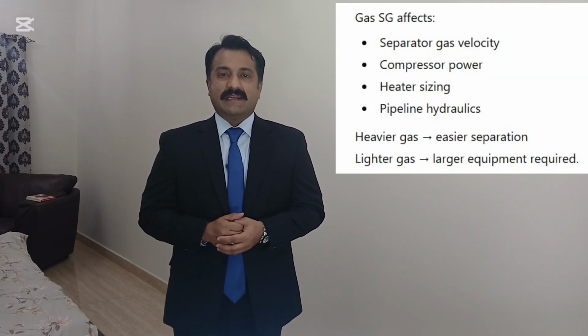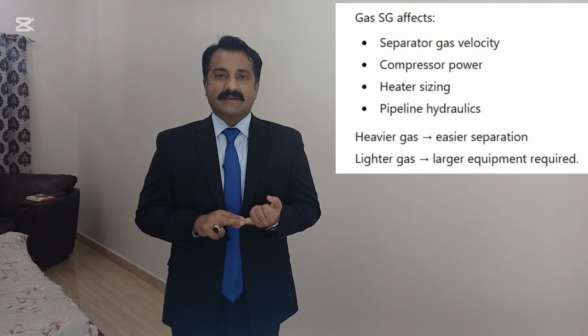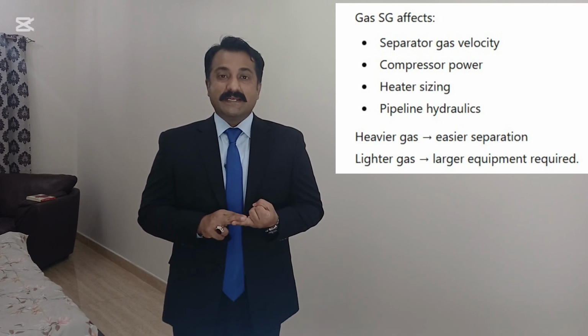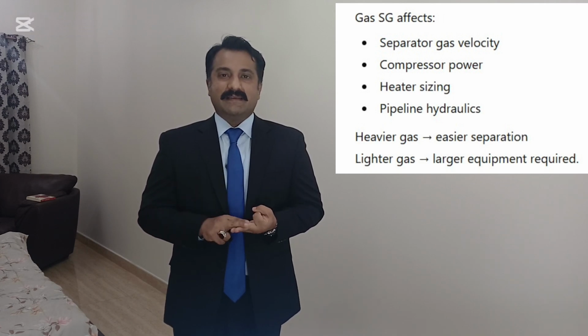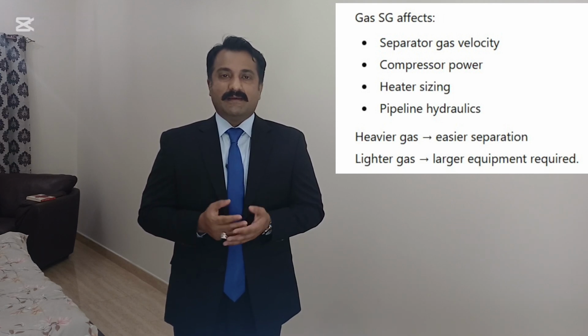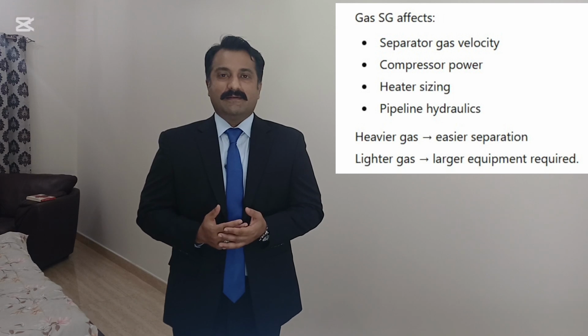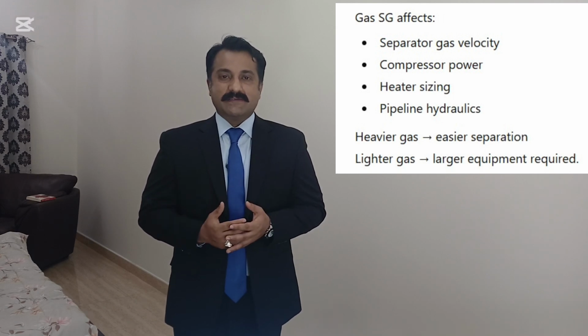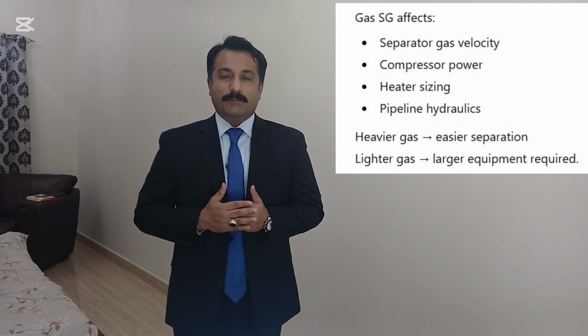Gas specific gravity affects separator sizing, compressor power, heater sizing, and pipeline hydraulics. Because the higher the specific gravity, the easier to separate. If the specific gravity of gas is lower, it will take more time, more distance, and more equipment size to separate from each other.